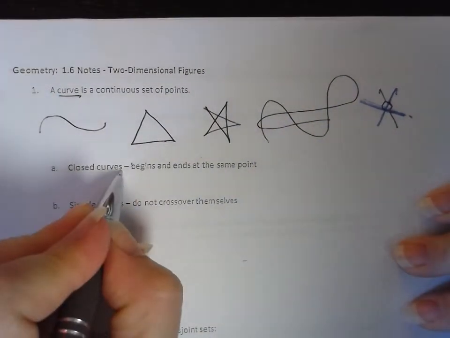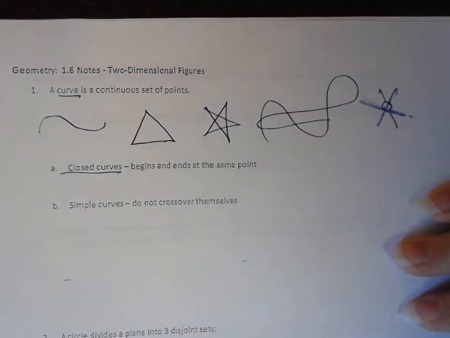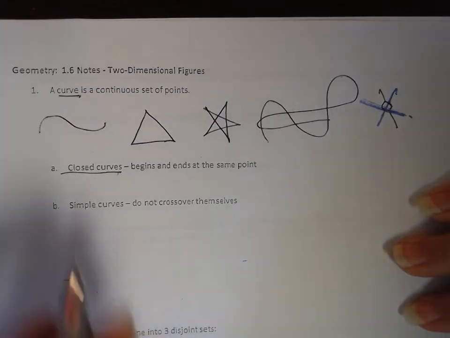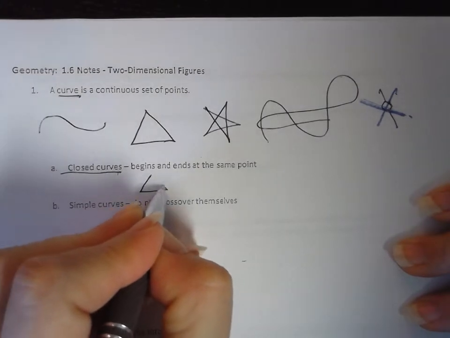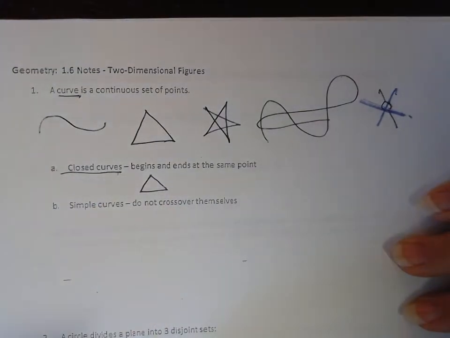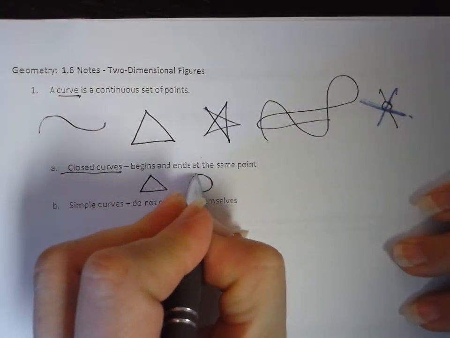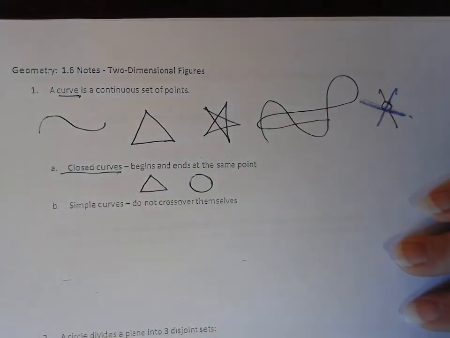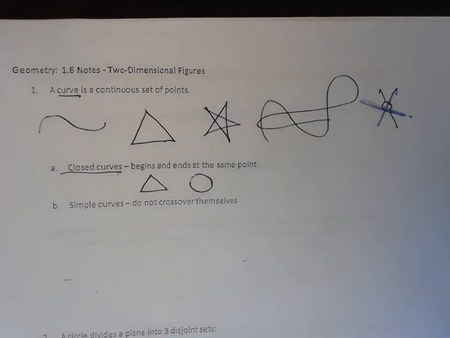Now we're going to talk about closed curves. Those are curves that begin and end at the same point. So two that are the most popular would be that curve and that curve. Again, when you set your pencil down, you can draw the shape and you do not pick your pencil up. And for closed, you come back to your starting point.